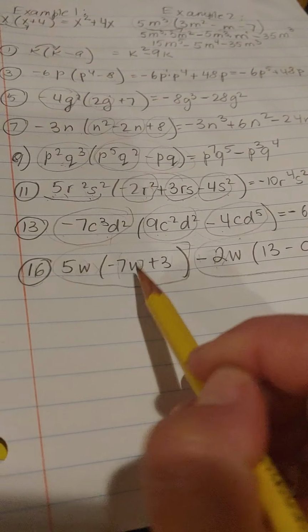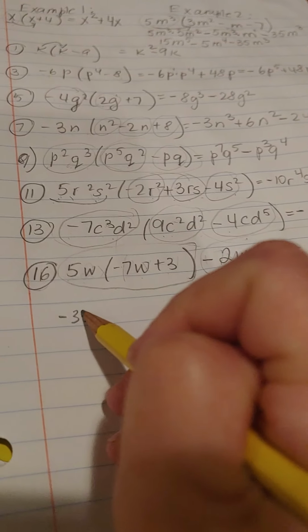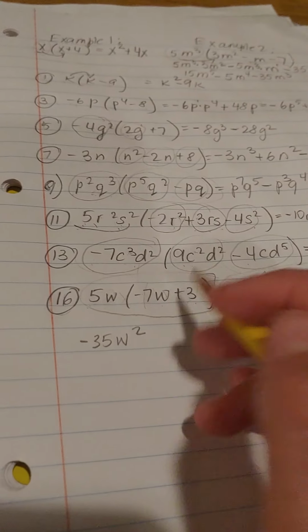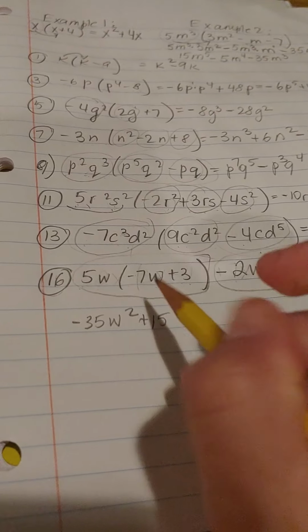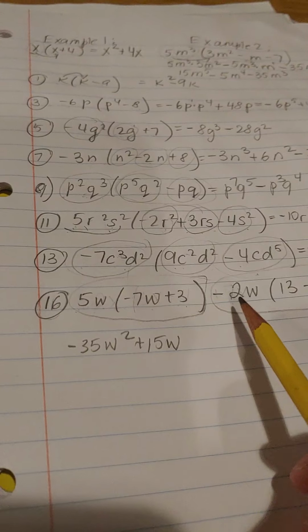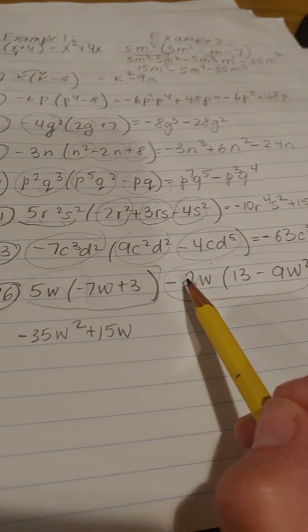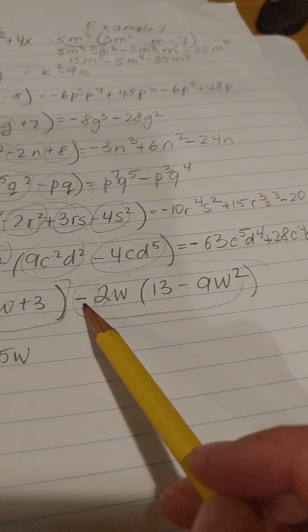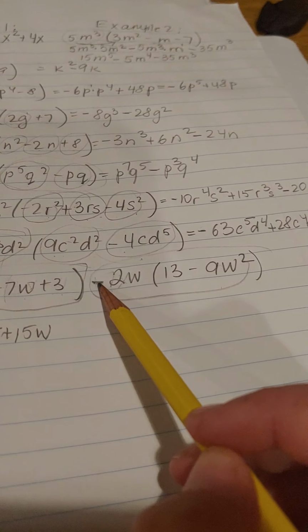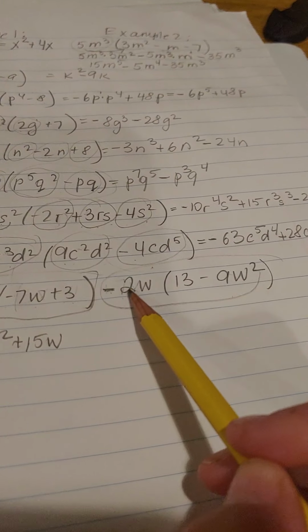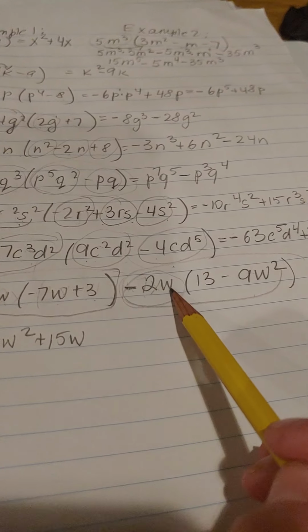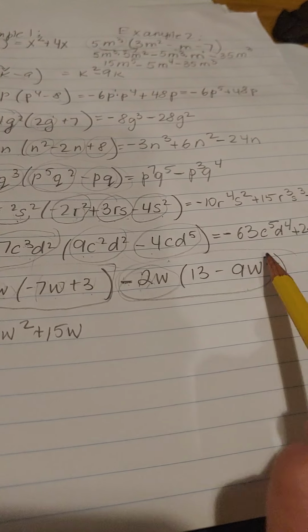5w times negative 7w is negative 35w squared. 5 times 3 is 15, but 5 wasn't by itself, it had w as well. So we're going to keep that. So now what we're going to do, we're going to multiply. I know it's a minus, but it's also a negative sign. So this negative sign is part of this monomial. So it becomes negative 2w that has to be distributed into this polynomial.